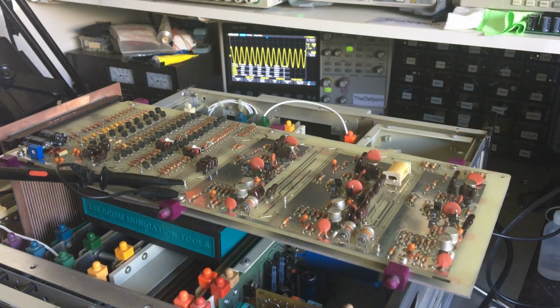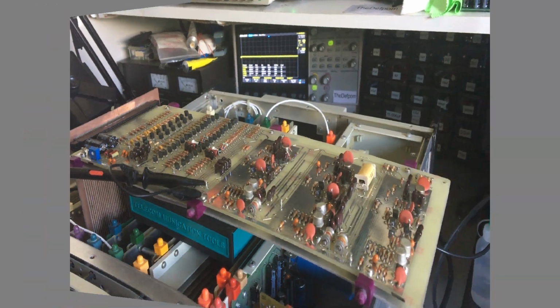Okay, so yeah, that's all fine. So it's passing right through, at least the quadrature output was working, so I can verify that part of the oscillator control board is also working. So, so far so good.